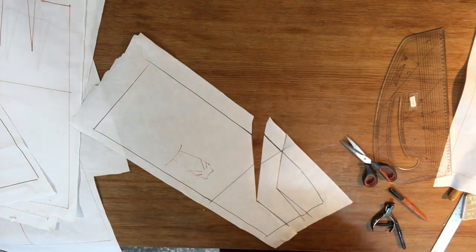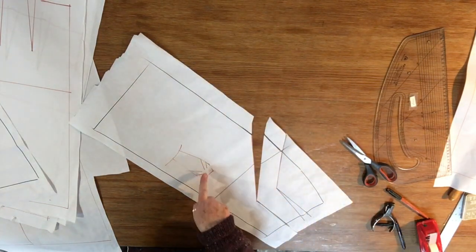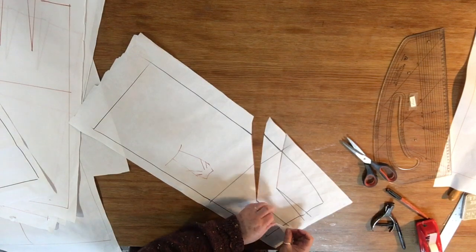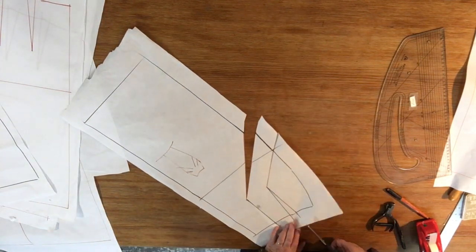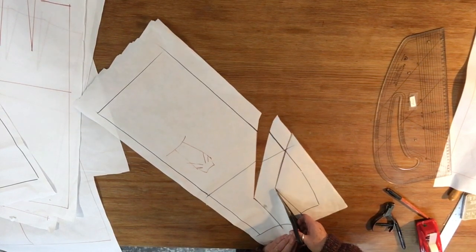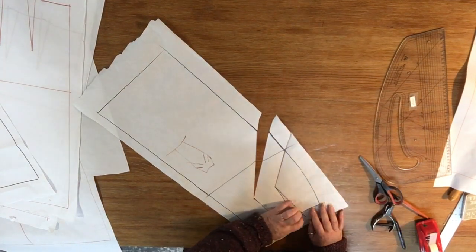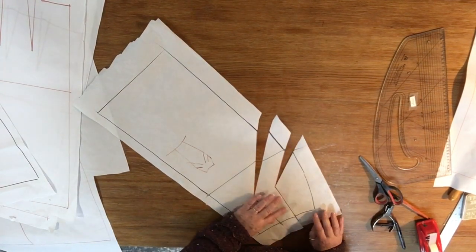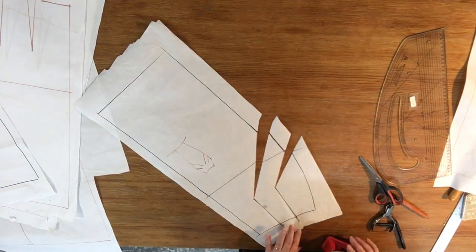So as I close that dart up, you can see this crazy dart opening, which relates to this on the drawing. As with all the blocks, if you were to make up the block exactly as it is, what you would get is a quite well-fitting, very, very boring skirt.